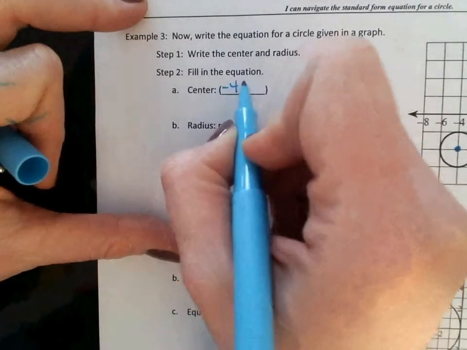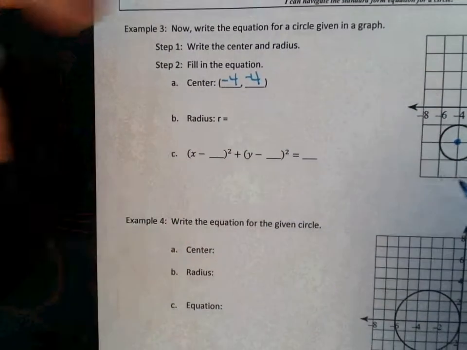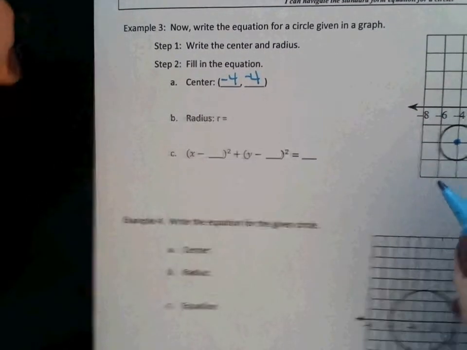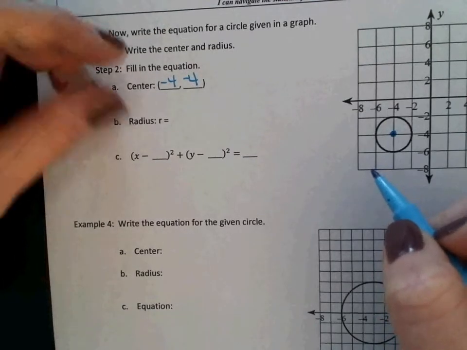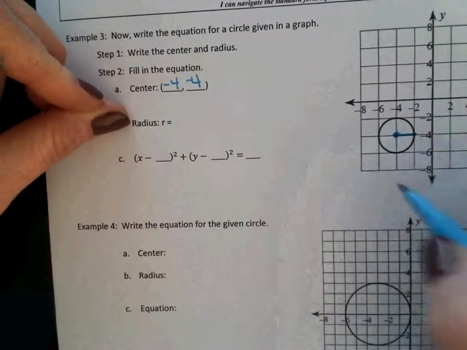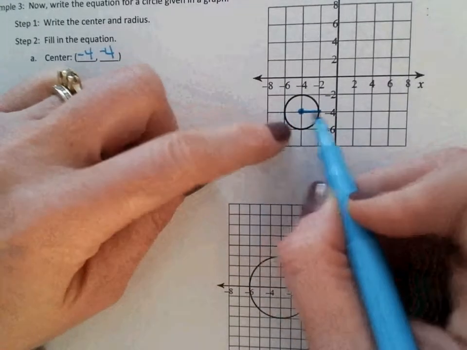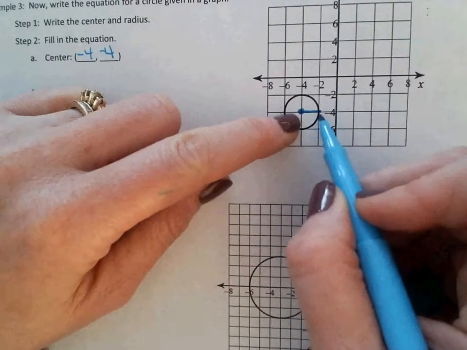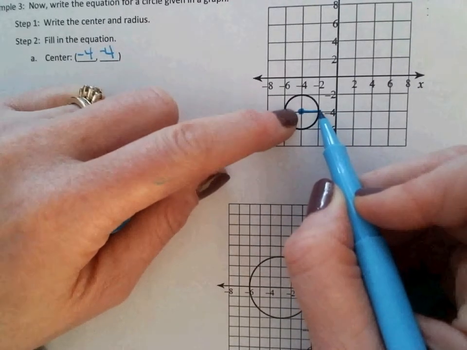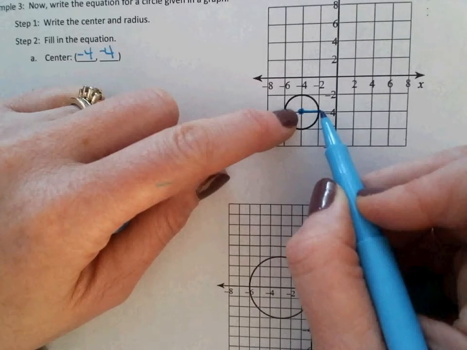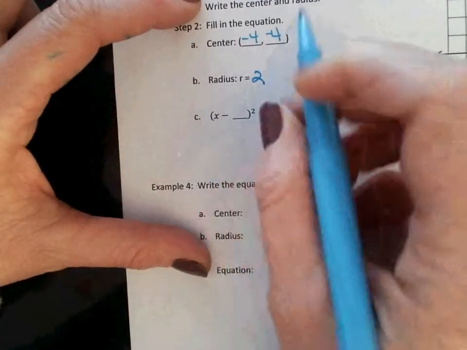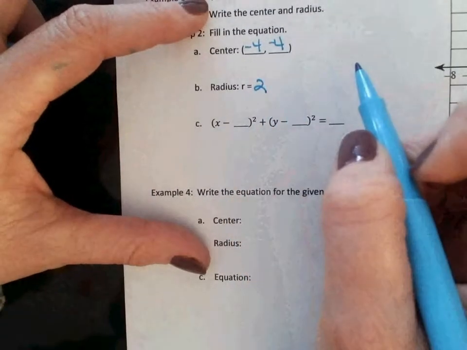-4, -4, so we write that in. I kind of laid out the steps here for you. And then the next thing is to find the radius. So you can just kind of look. Remember, radius is half the diameter on the graph. So what is the length of that line? 2, right? Because the increments are going up by 2. So r equals 2. And then we just plug it in.